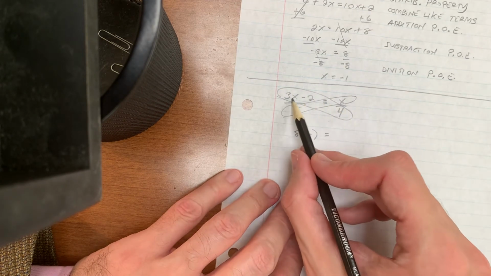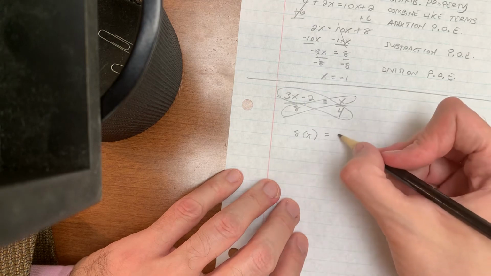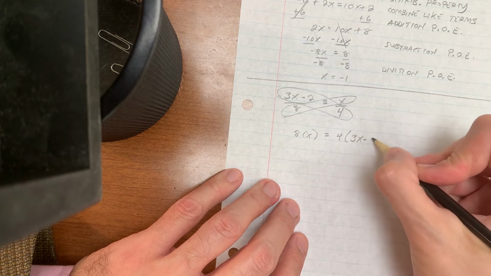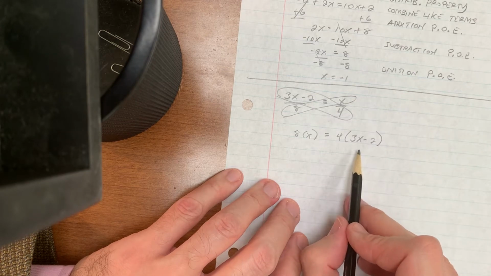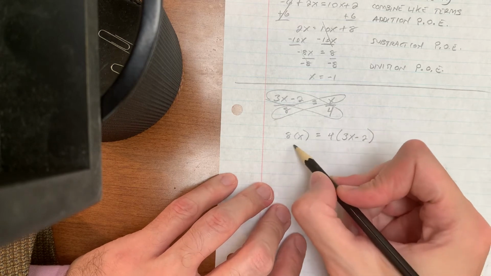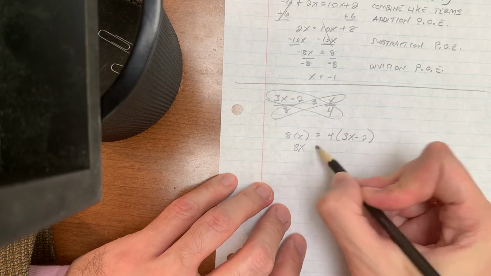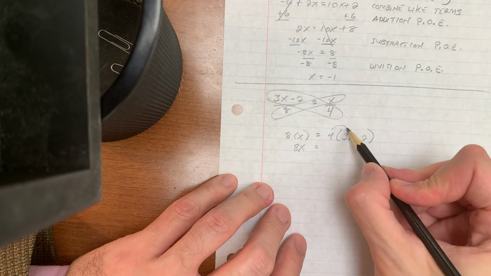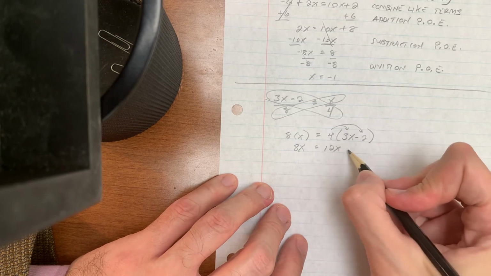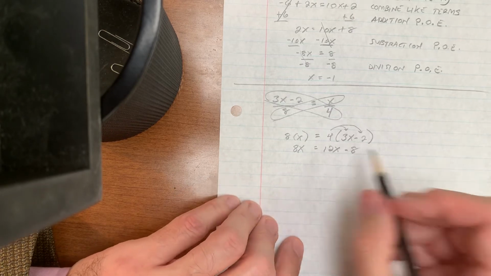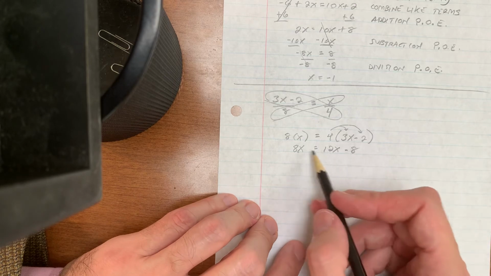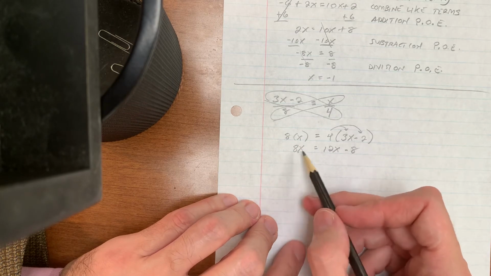That's a binomial. It's got two terms. Got to be very careful with those. It's 4 and then parentheses 3x minus 2. It's a good step to take because it's going to remind you that you have to distribute. 8 times x is 8x equals. The 4 distributes to both of these terms, and I get 12x minus 8. Once again, I have a variable term on both sides, which I don't want, but I've only got the one term here, which I don't want to remove.